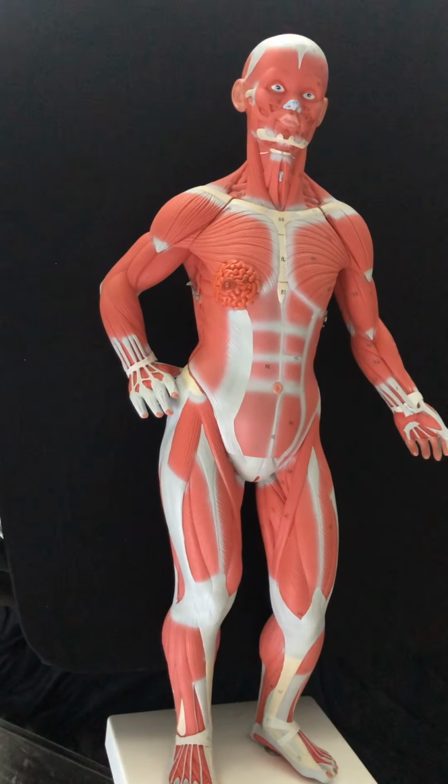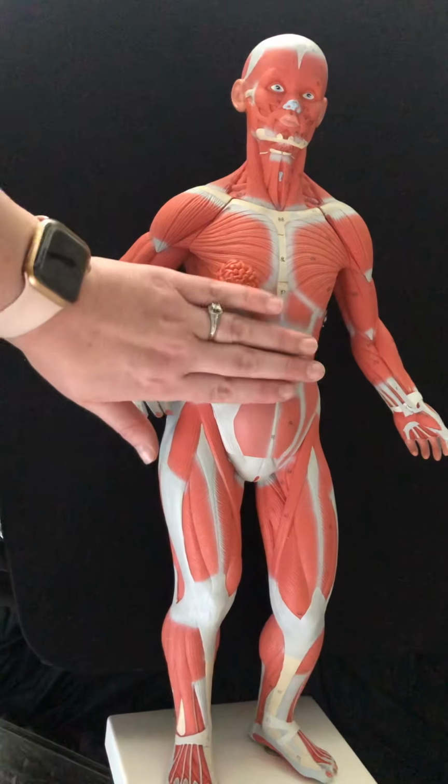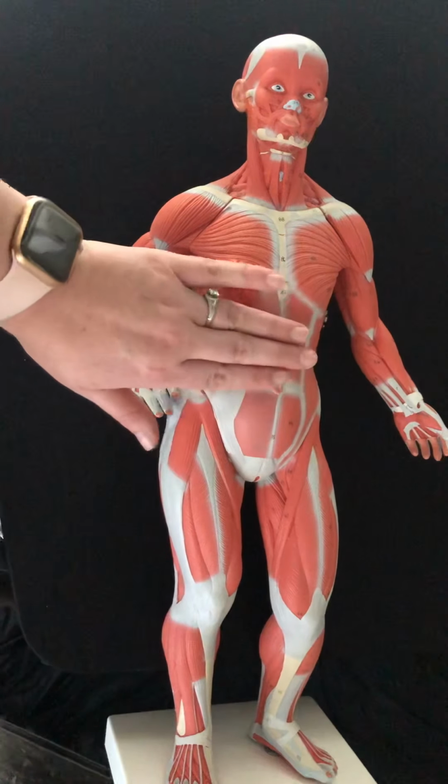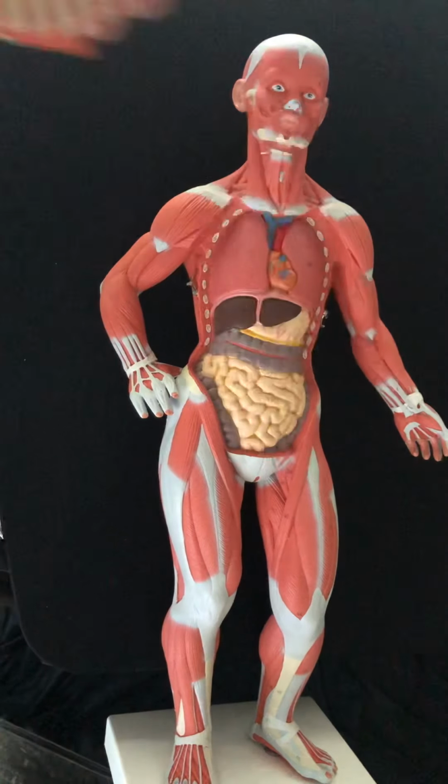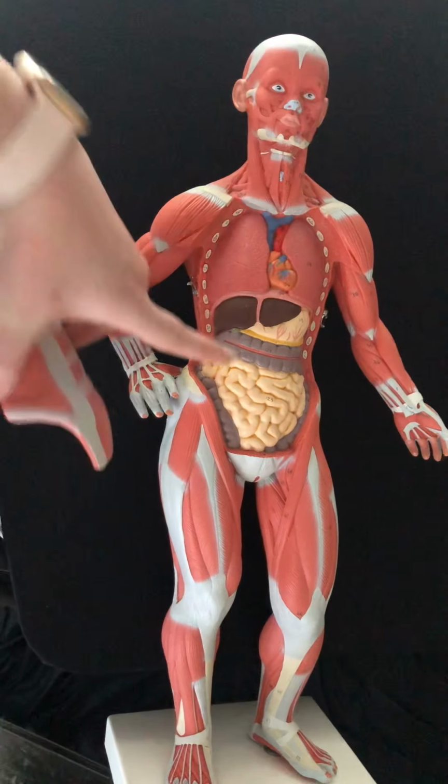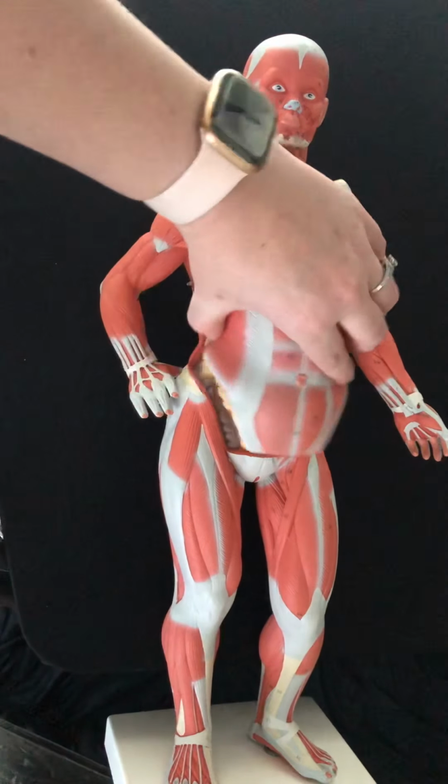Superficial and deep. Superficial refers to being on the outside of the body. So here, the muscle is superficial to the organs inside. The organs are deep to the muscles.